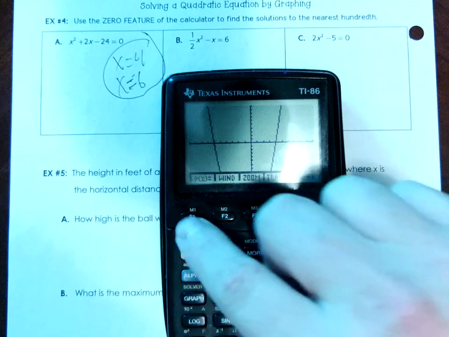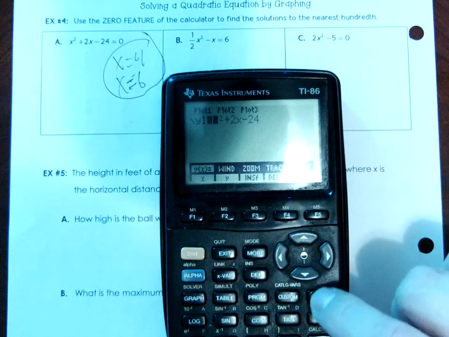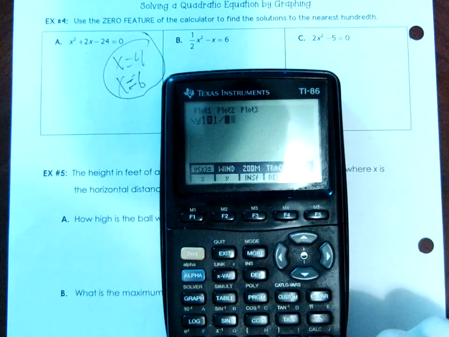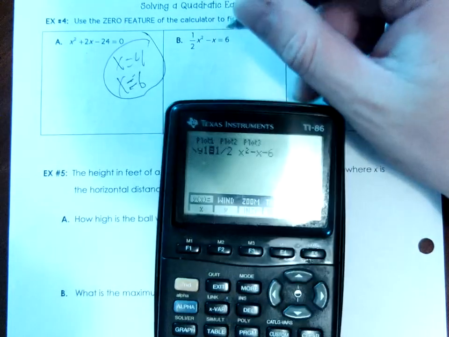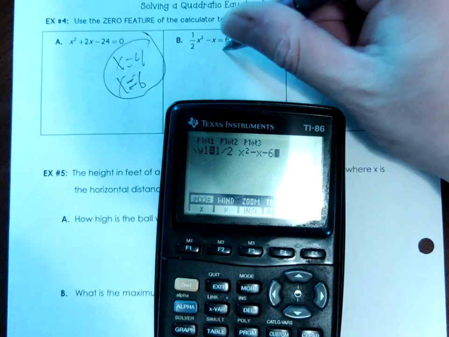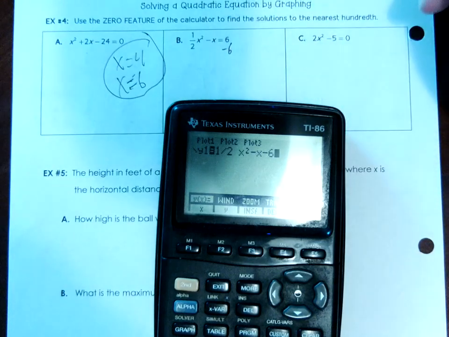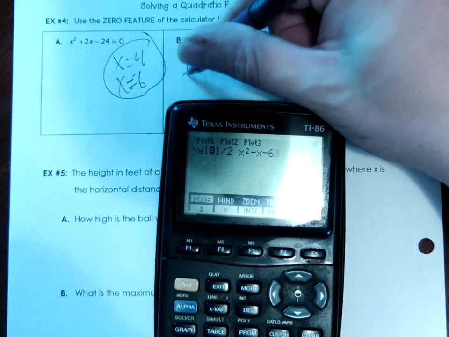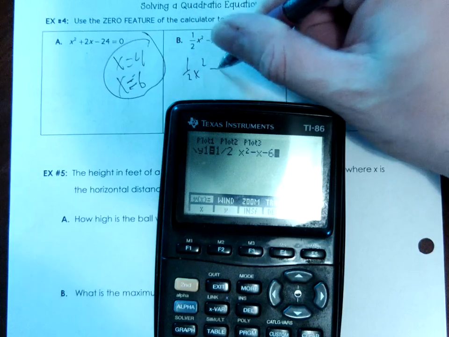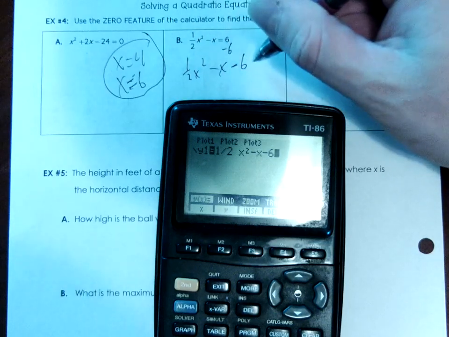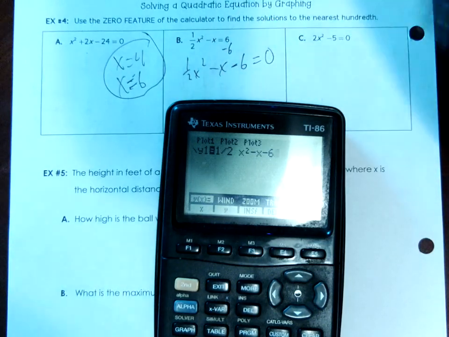So let's go back and do the next one here. One half, 1 divided by 2, or you could do 0.5, x squared minus x minus 6. Why am I using minus 6? Because I want it set equal to zero. It's not equal to zero here. So I'm going to say one half x squared minus x minus 6, not plus 6, equals 0.